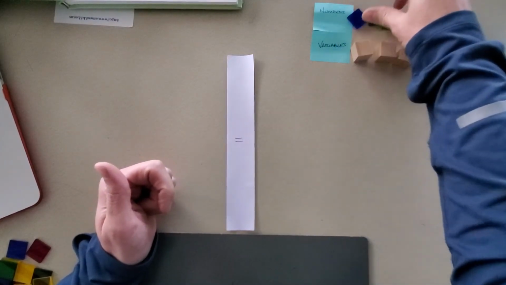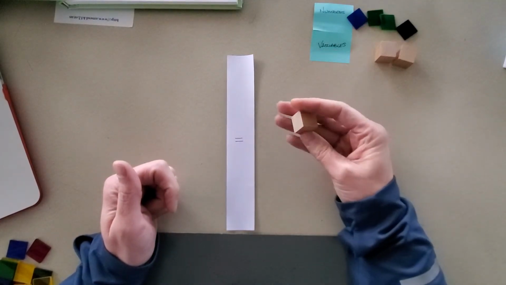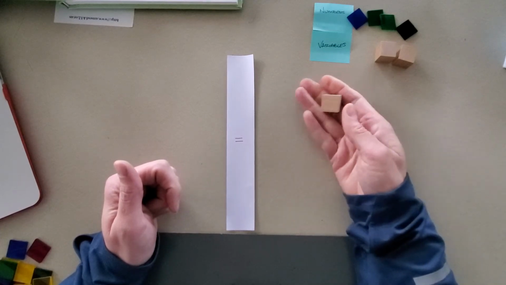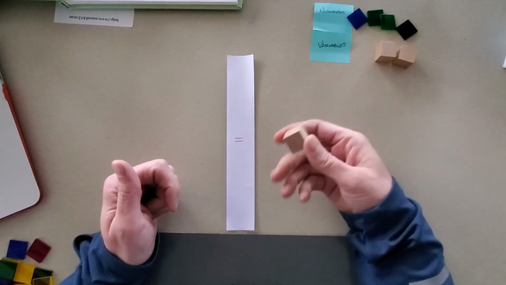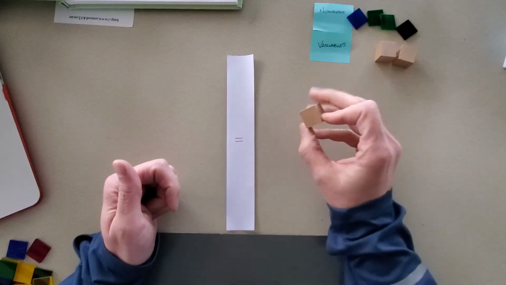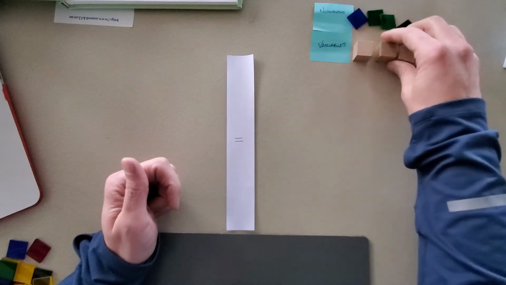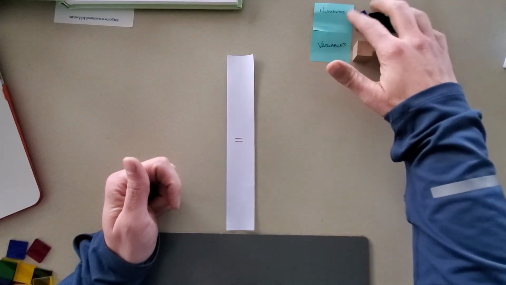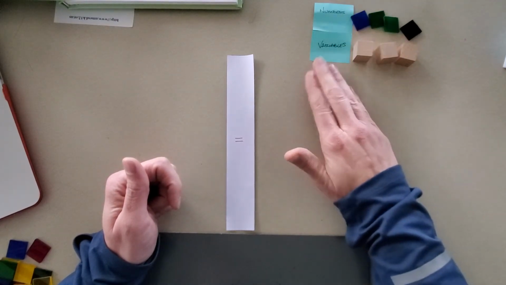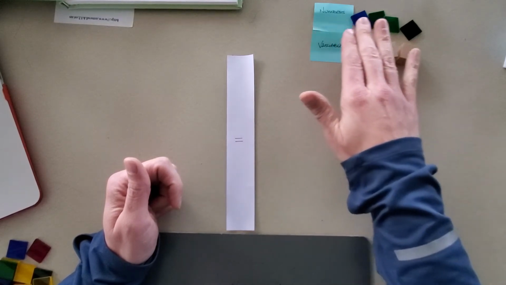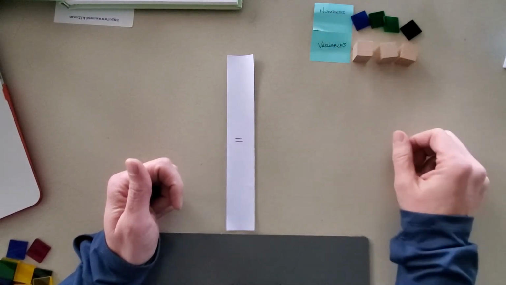So I'm using those to represent numbers, and then I'm using these little cubes to represent a variable. So this could be X or Y or Z or pi. Well, not pi, because pi is worth a certain amount, but it could be a variable, okay? And so I'm going to keep these ones close up here, so if you forget what it means, it's got a little label. These are variables, these are numbers, okay?